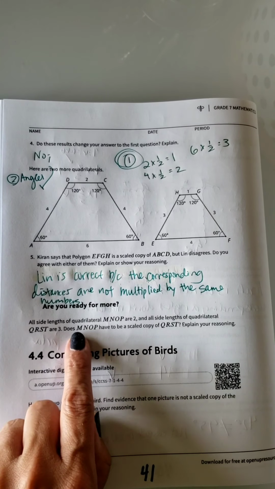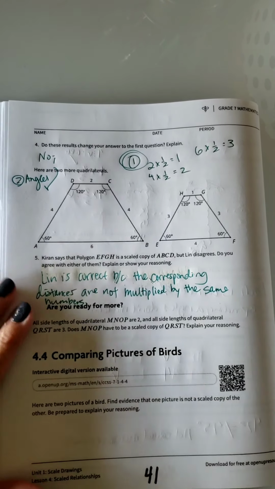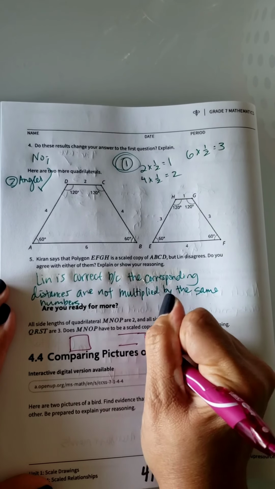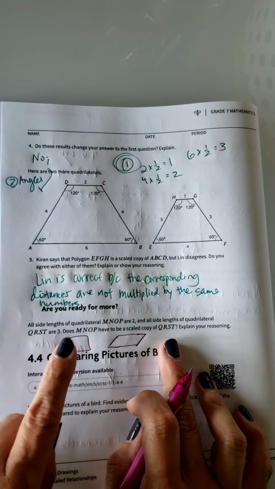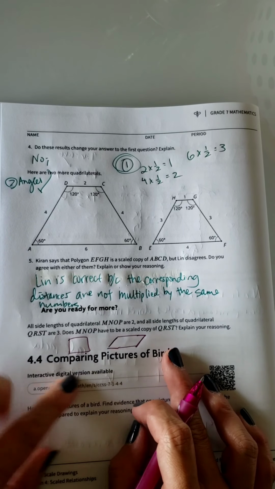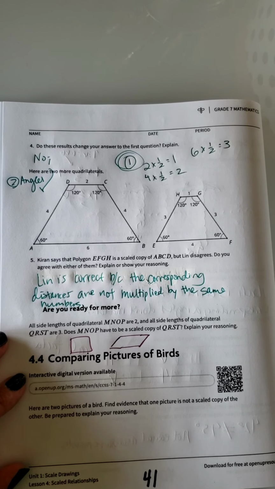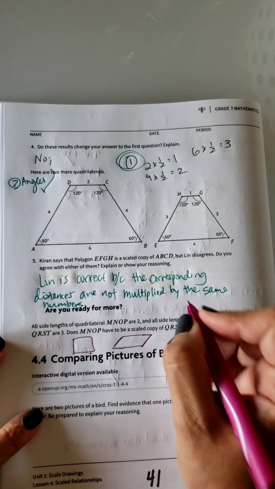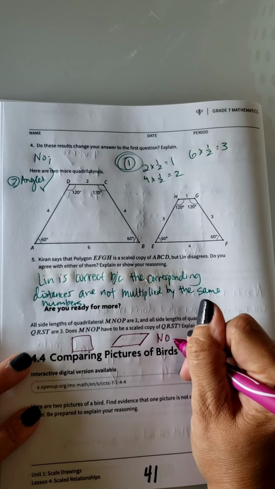No. MNOP could be a square, and QRST could be a rhombus that is not a square, right? So you could have a square, and you could have a rhombus. And they could be the same to go from 2 to 3, right? 2, 2, 2, 2, 3, 3, 3, 3. So that wouldn't work. Since the angles are different, MNOP is not a scaled copy of QRST. So we would say no. They do not have to be scaled copies. Okay.